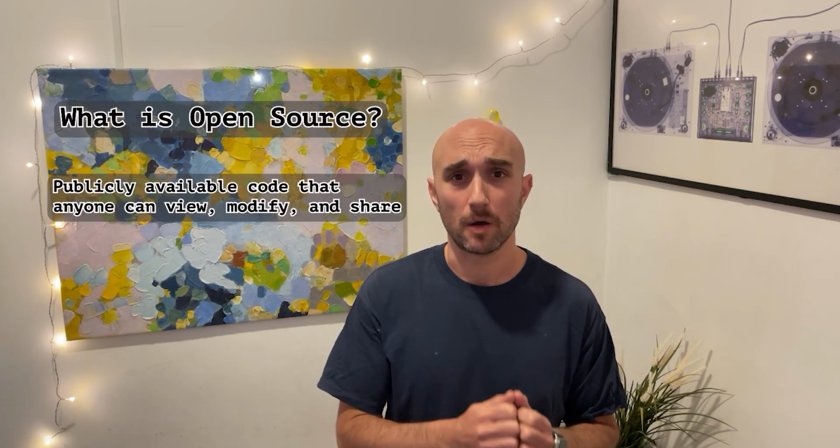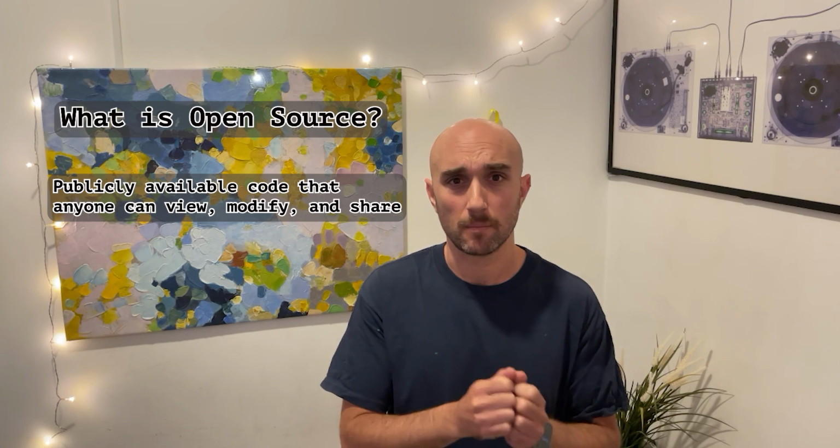Today we're going to talk about one of my favorite subjects in the entire AI space, and that is open source models. So what do I mean when I say open source models? You've probably heard the term open source before. In tech, it generally means software whose code is publicly available for anyone to look at, modify, and share. And this concept applies to large language models as well. This video will act as an introduction to open source AI.